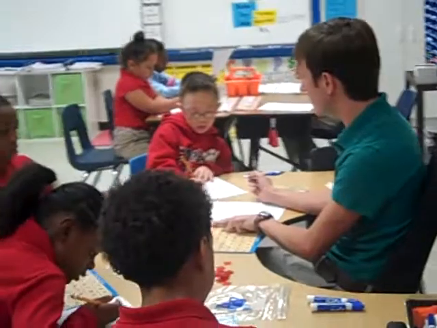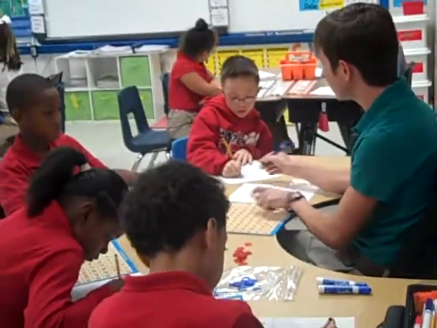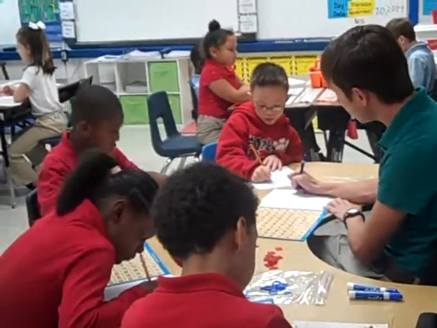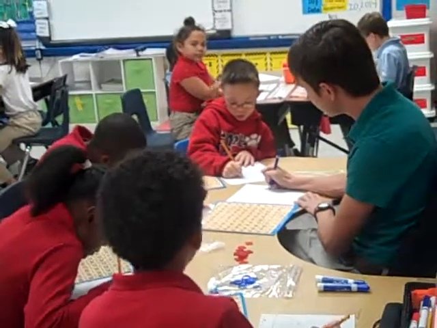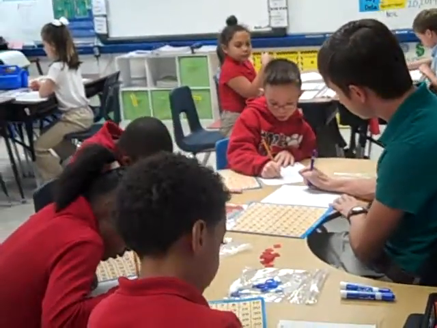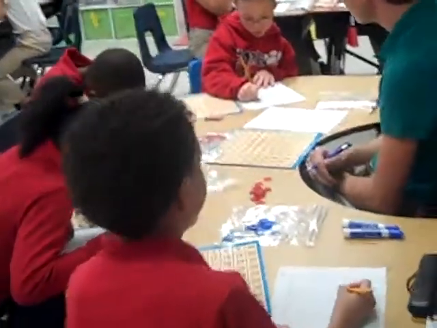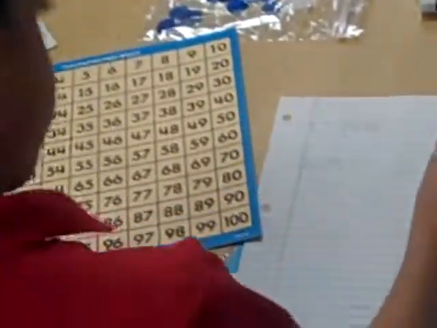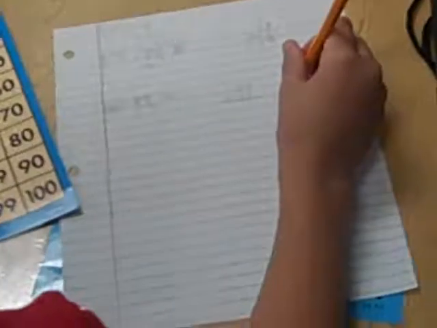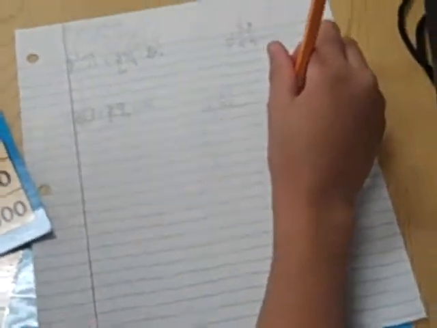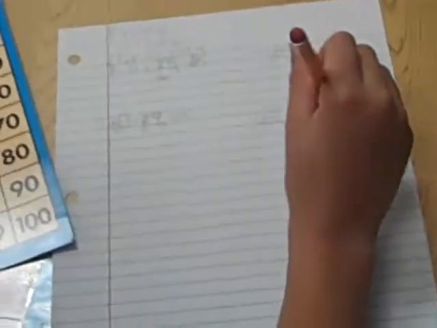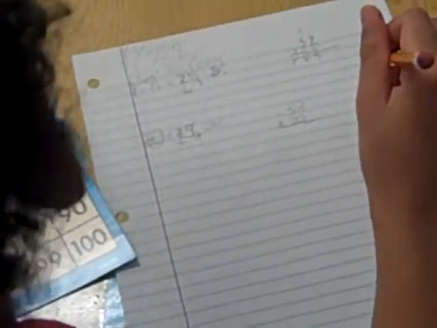Okay. Now, let's check our answer. Leland's already started. 33 plus 29. First thing that I want to do is add my what? We add our 1s first. How many 1s do I have in all? 3 plus 9 is what?